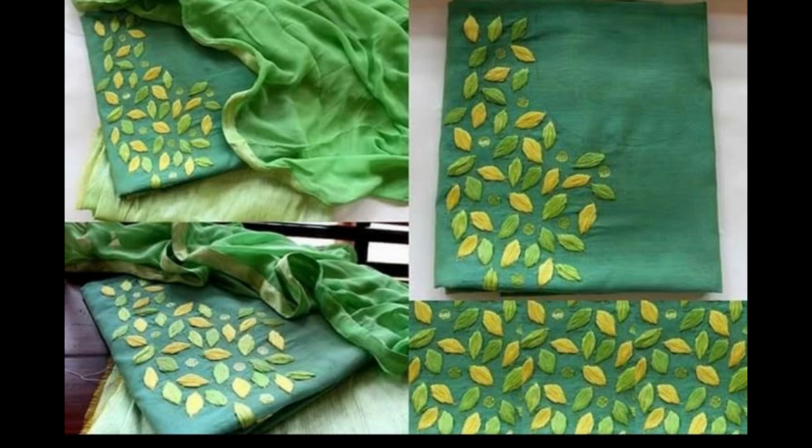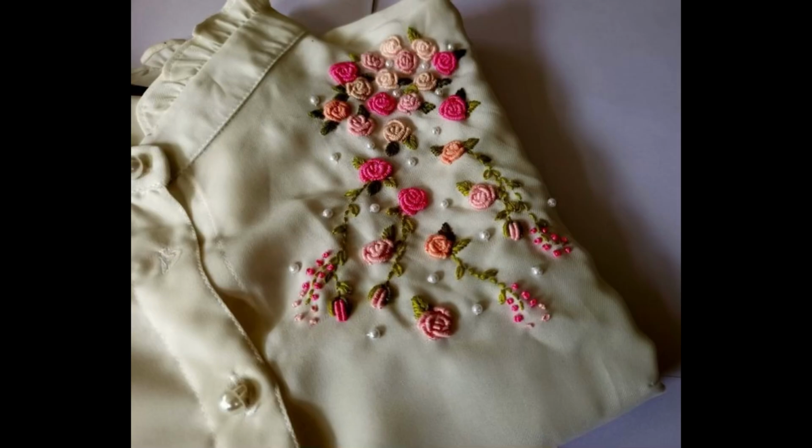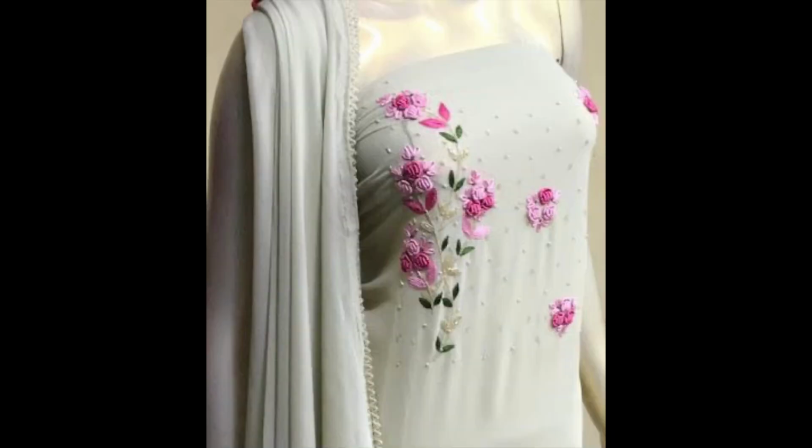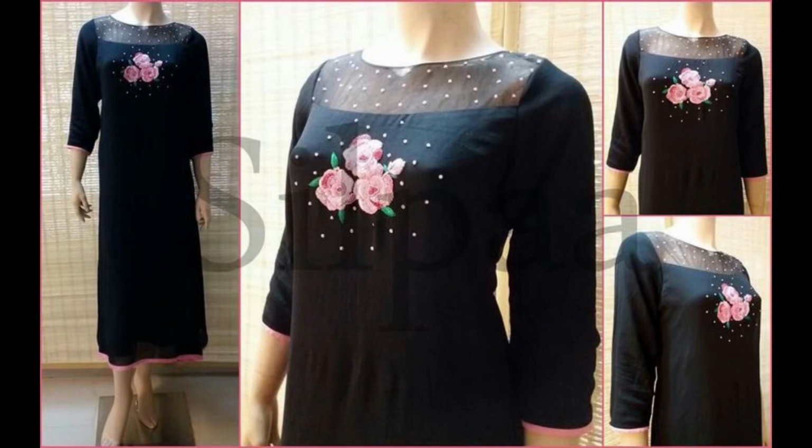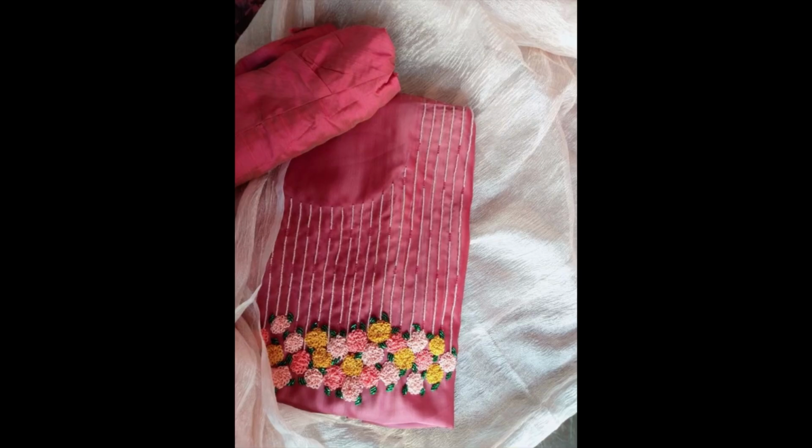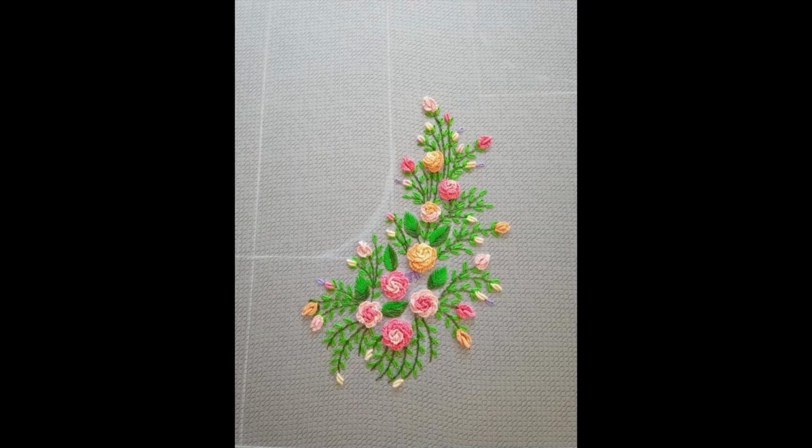The basic idea and concern for making this very beautiful, elegant, and unique collection of neckline embroidery patterns is to share creativity. We never reclaim someone else's work as our own. The basic purpose and motive behind sharing designs and ideas with you is to share them with the lovers of hand embroidery, with the likers of hand embroidery, and different types of stylized patterns of hand embroidery artists.